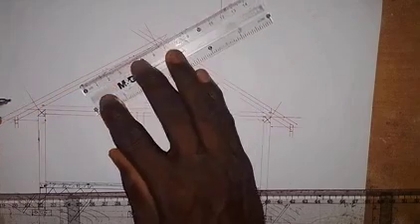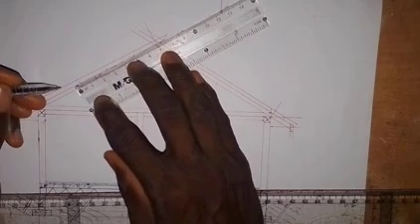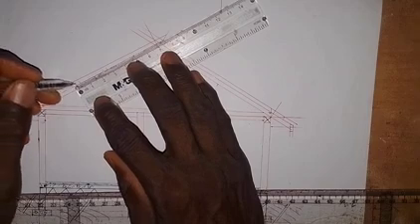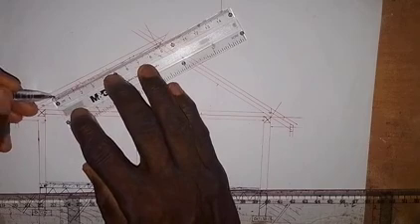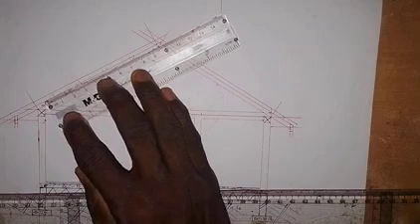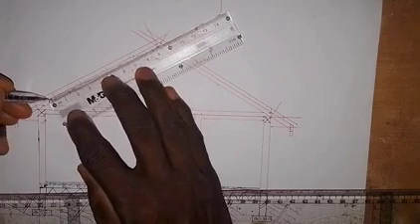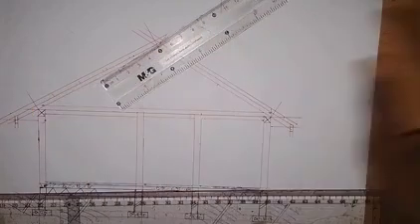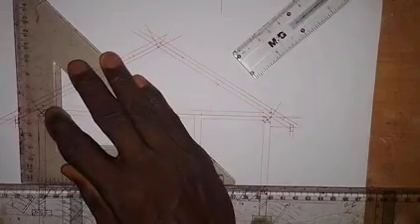Then again, we have 20 millimeters. Then we take 3 millimeters down. Okay, so next 20 millimeters. Then we take 3 millimeters, so 3 millimeters down this. Okay, so this is 3 millimeters. So we have to, so for this, okay.